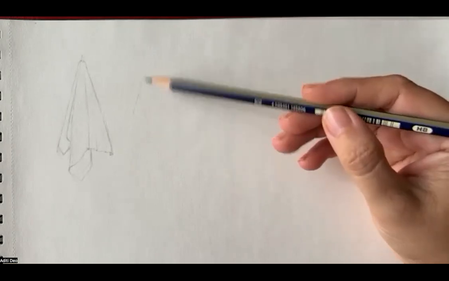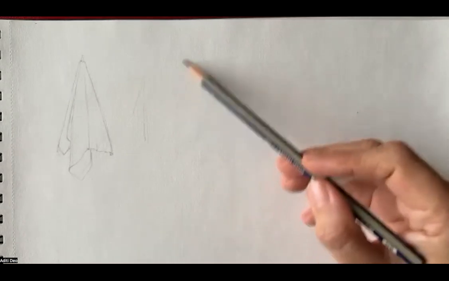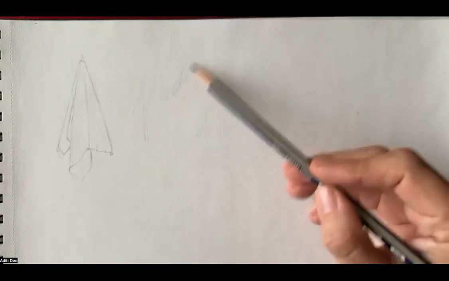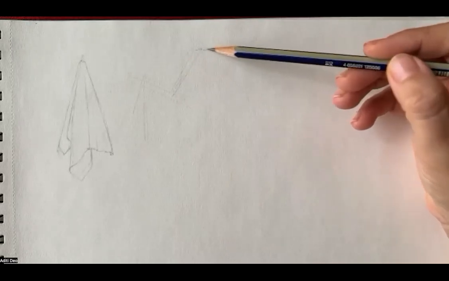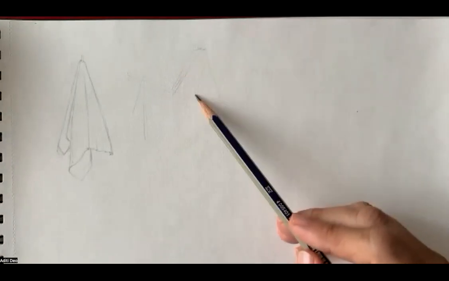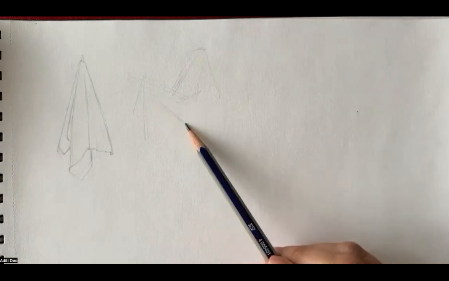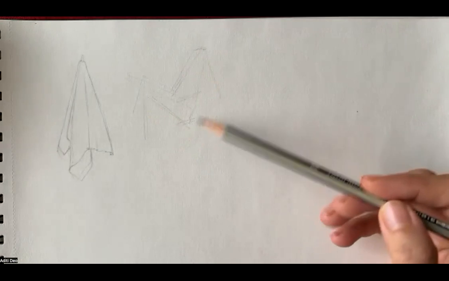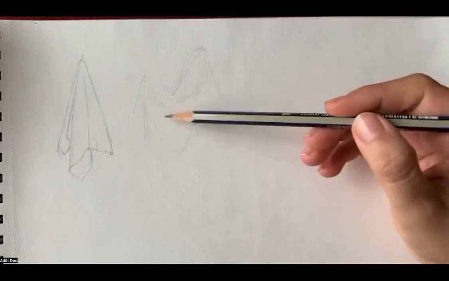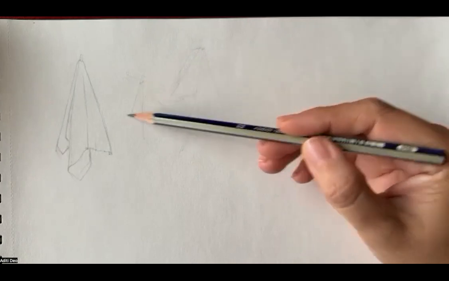So you have a line that goes straight here. Start with a very loose sketch of some of the lines. So I'm translating this entire shape into just straight lines, building a scaffolding of lines on which then I will make my shapes.